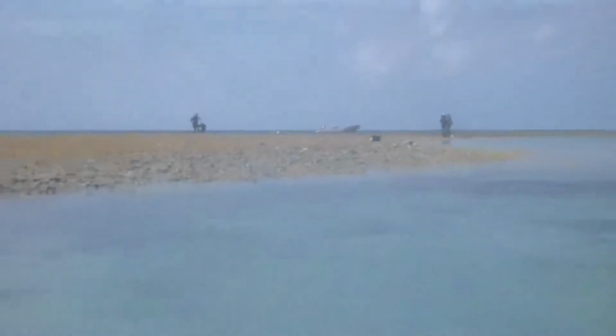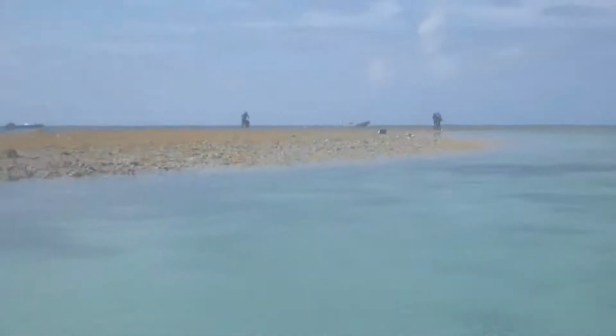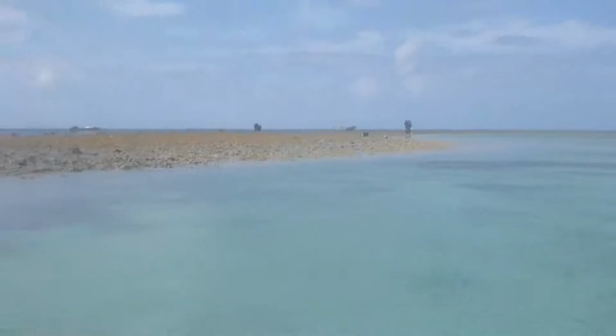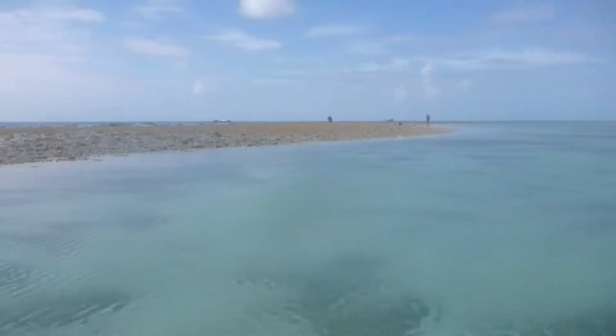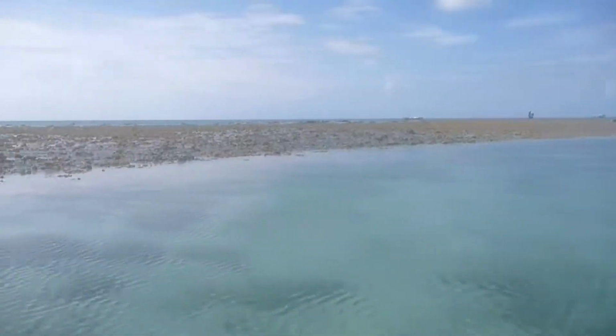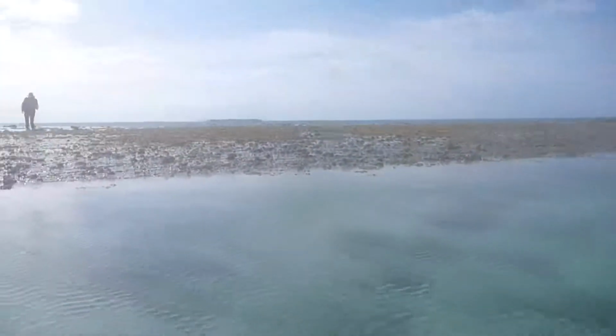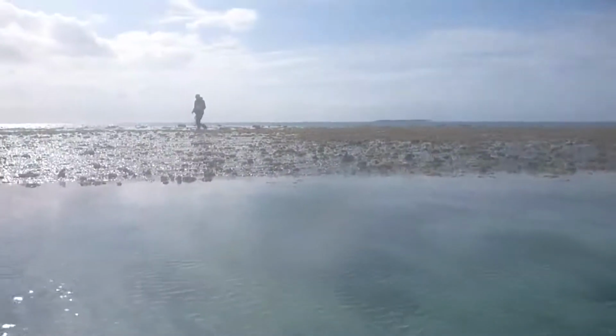Another view of the algae flats and the coral zone in the front. We see the enrichment site, the experimental site here, and now we're switching over to one of the control sites. And another one is following further down.